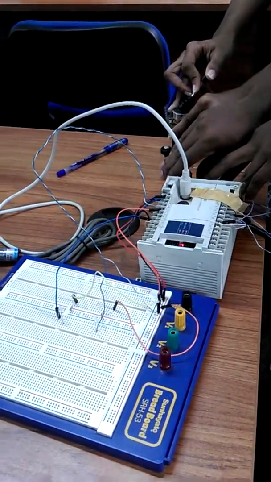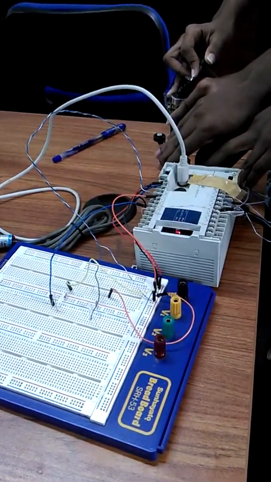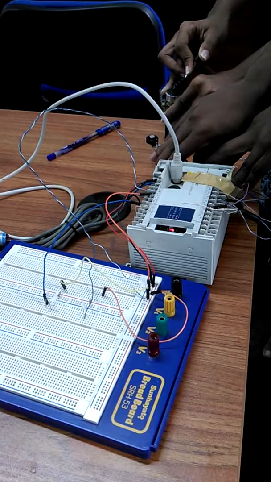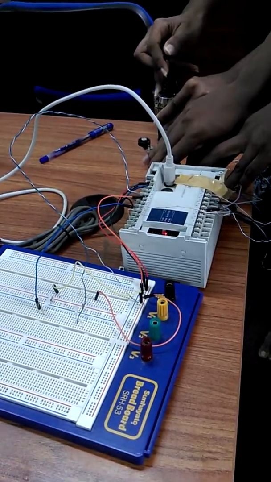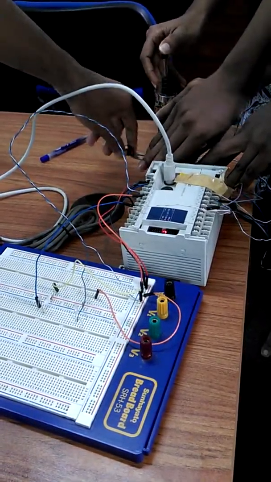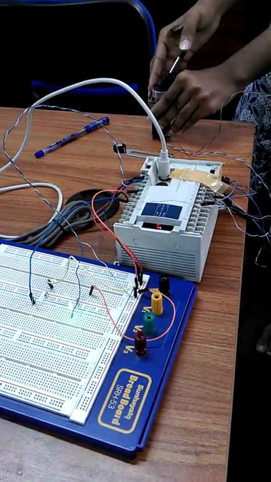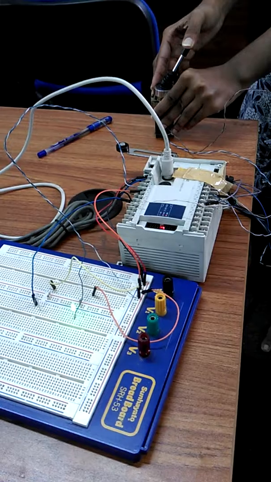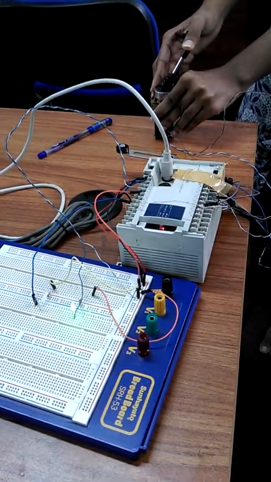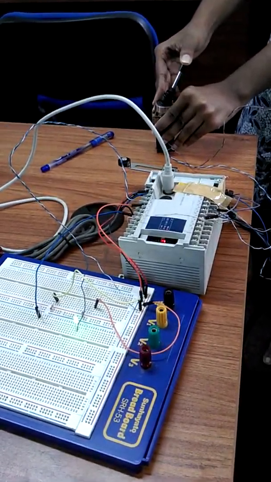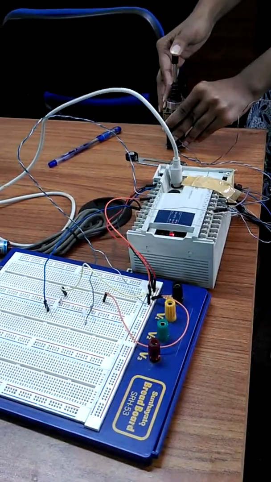That means we cannot move the plate backward, so the green LED will not light on. And if the backward switch is open and we move the joystick to the backward, then it indicates that we can move the plate backward. So that's the demonstration of our practical.